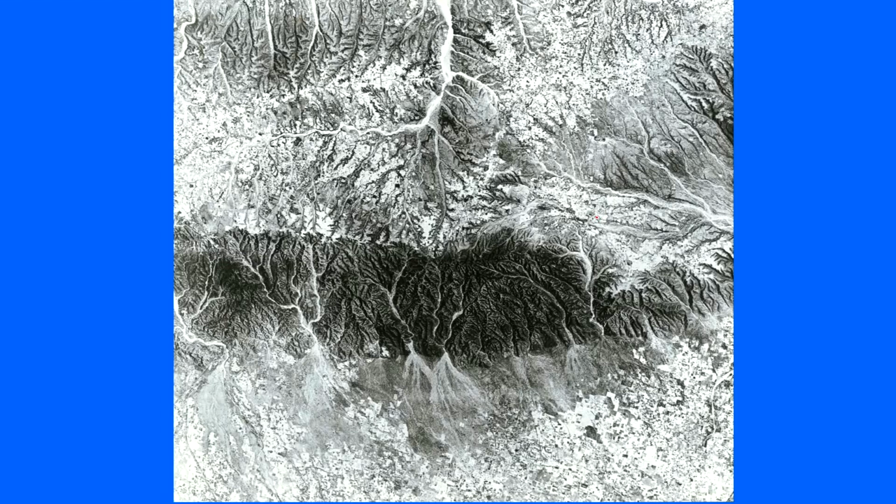This photograph is again a Corona satellite photograph, and as I told you, even if you go to a Google Earth image, you will find these features very prominently. Here it is again the foothill zone of the Himalaya, and you can clearly see what we have discussed.